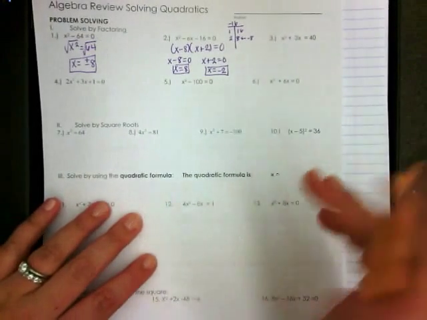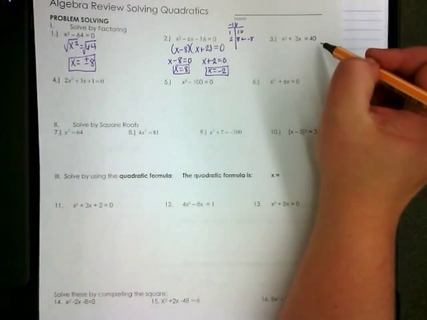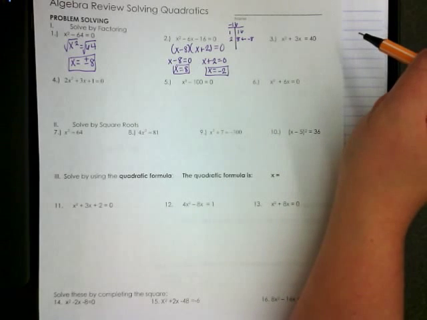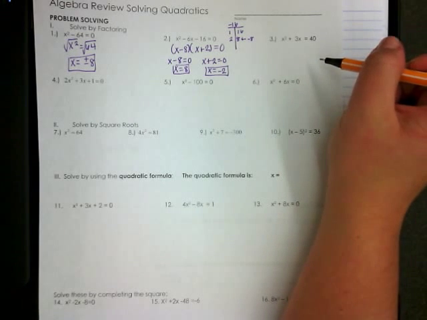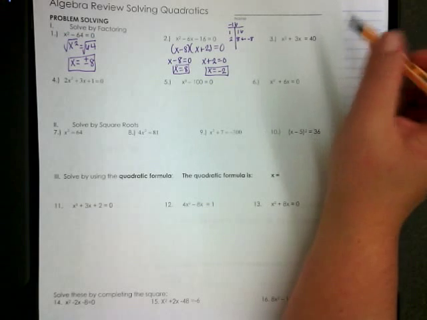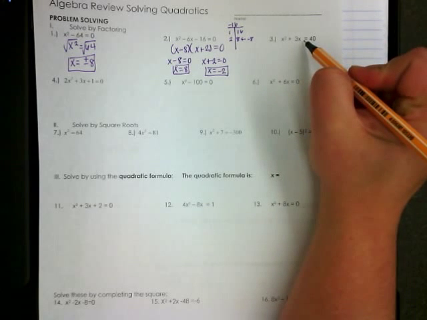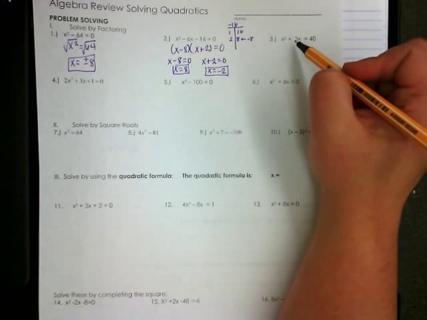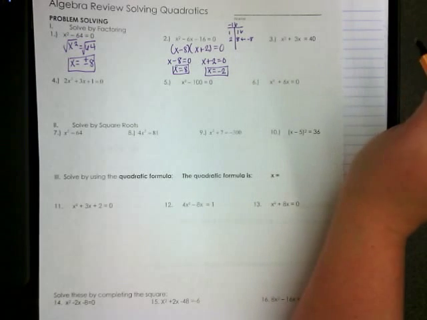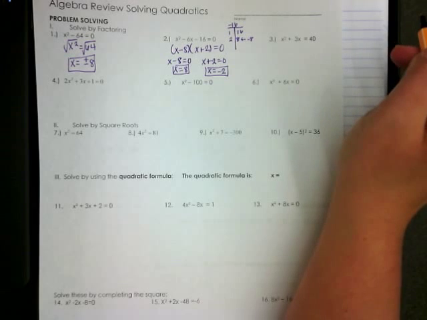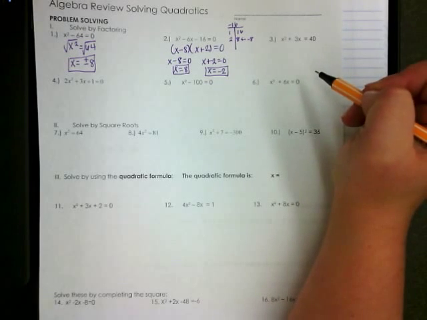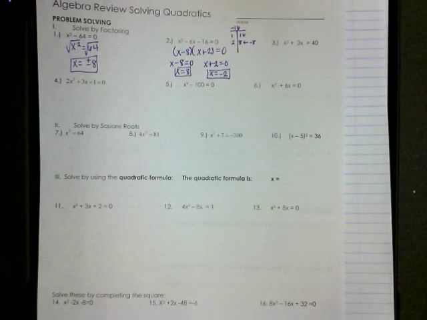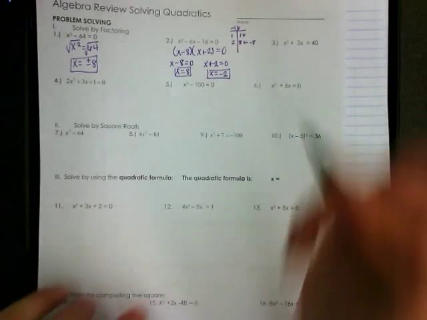All right, on number 3, when the constant is already over, it looks like completing the square. So you can definitely work it out with completing the square. If you like factoring, we could always move the 40 back over and then think about what times what gives us 40 that has a difference of 3. Completing the square may be a few extra steps for this particular problem, but we're going to go ahead and solve it that way just in case, just so you can see what we would do.